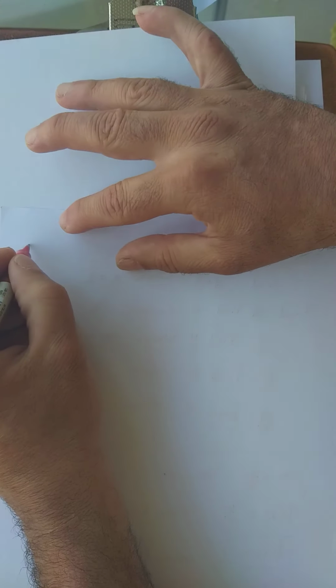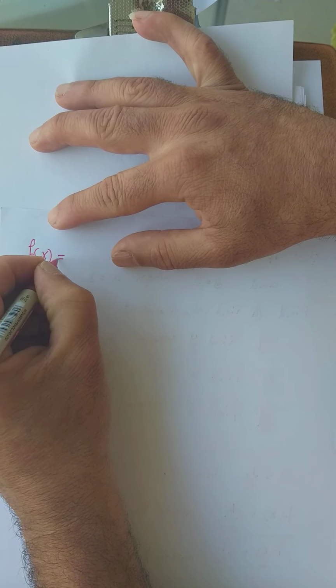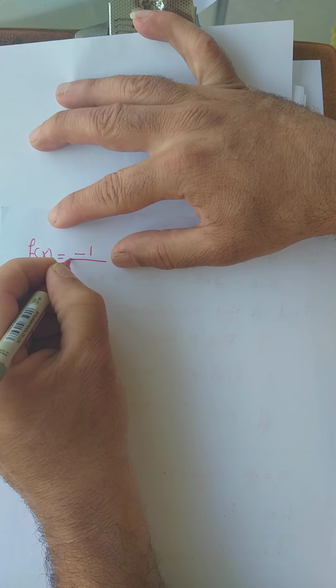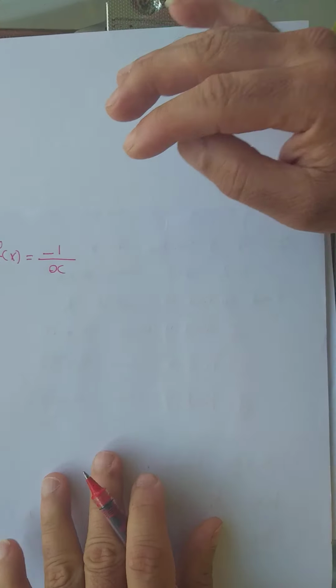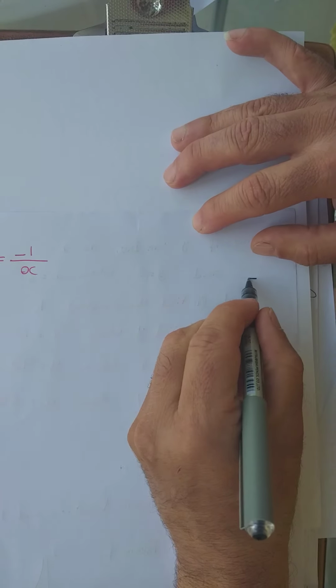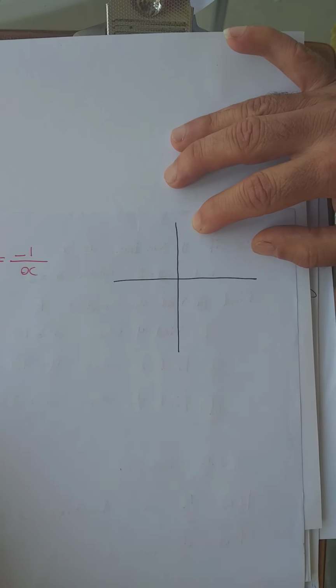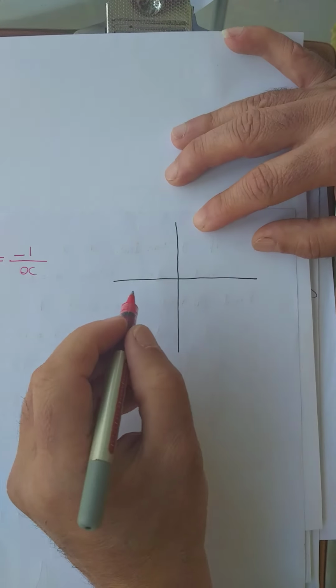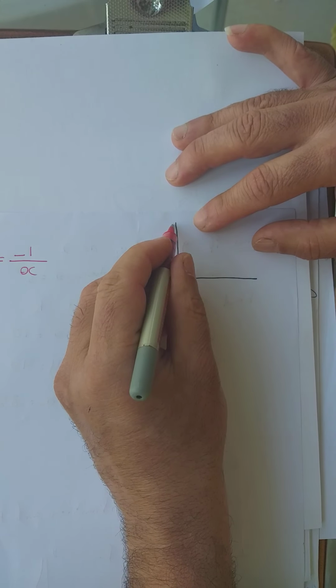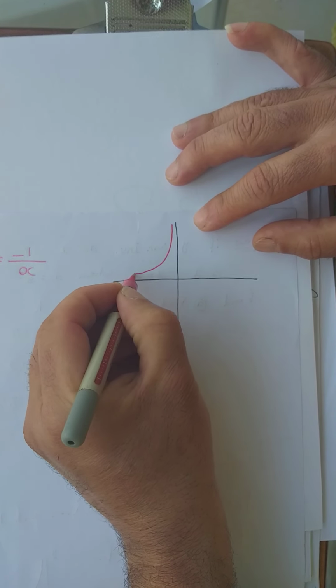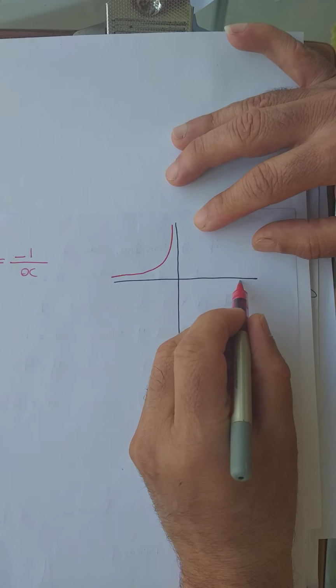What's the graph of f of x equals minus 1 over x? Can you describe this graph? The graph is the same as 1 over x, but reflected. What does reflect mean? Instead of this part being up, it will be down, and this one will be up.